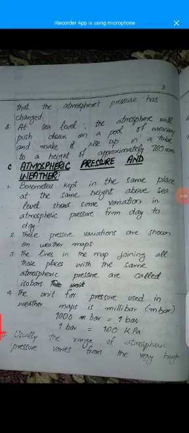Atmospheric pressure and weather. A barometer kept at the same place at the same height above sea level shows some variations in atmospheric pressure from day to day. These pressures vary as shown on a weather map. Means these pressures are not the same on all sides. These are the pressure variations shown in the weather map.